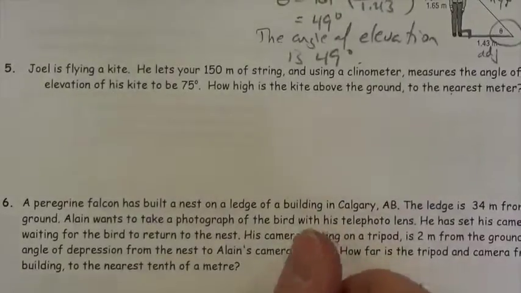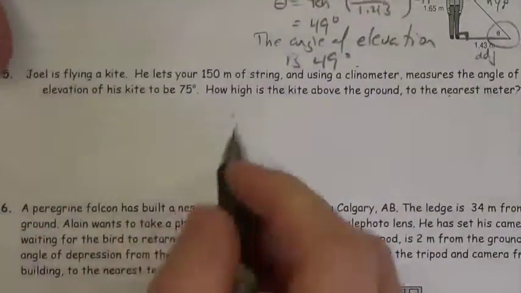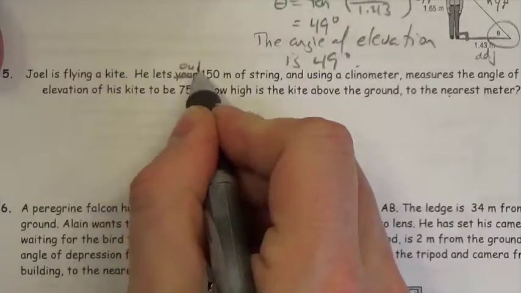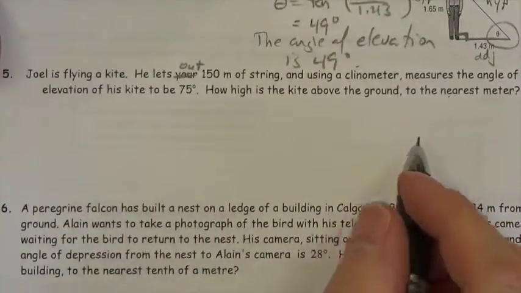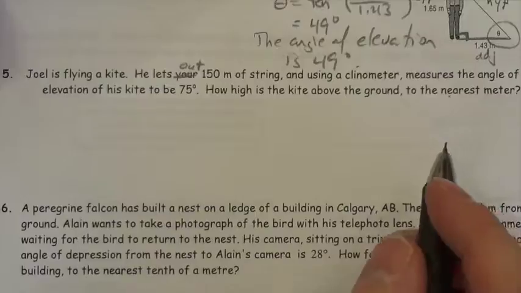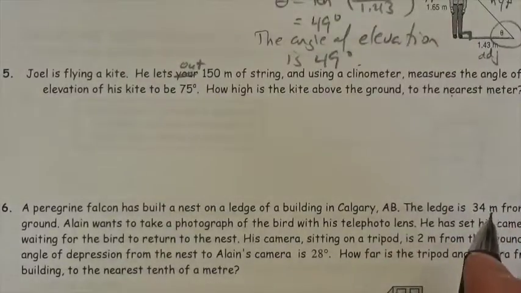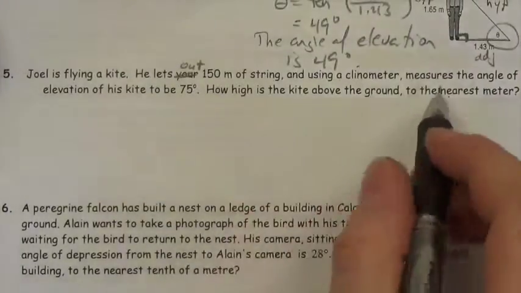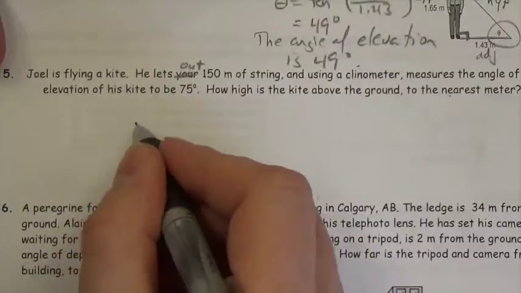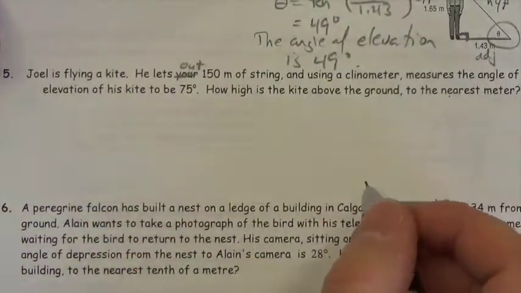All right, so in this question we read that Joel is flying a kite. He lets out 150 meters of string, and using a clinometer, because obviously every child when they're out flying a kite carries a clinometer with them, measures the angle of elevation of the kite to be 75 degrees. How high is the kite above the ground to the nearest meter?